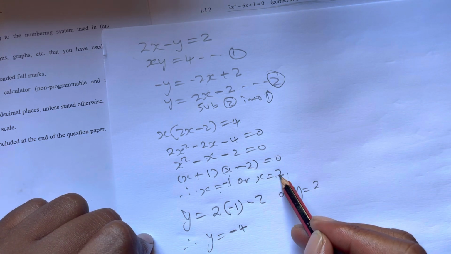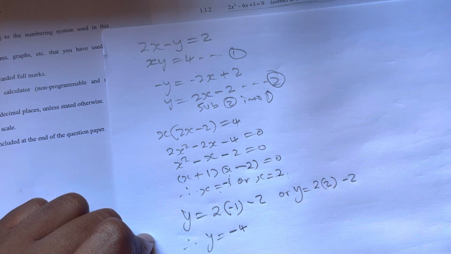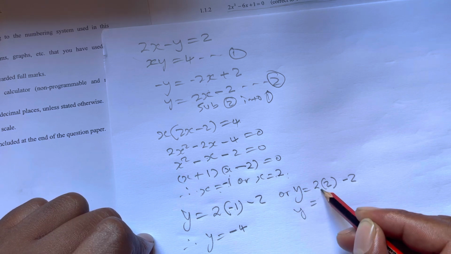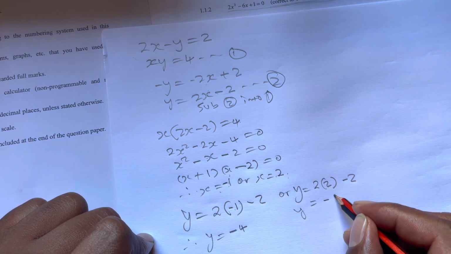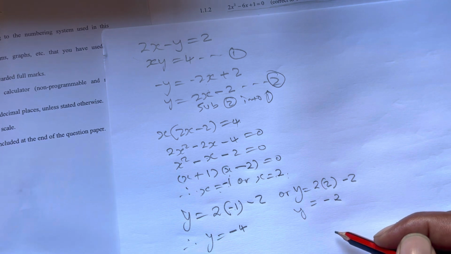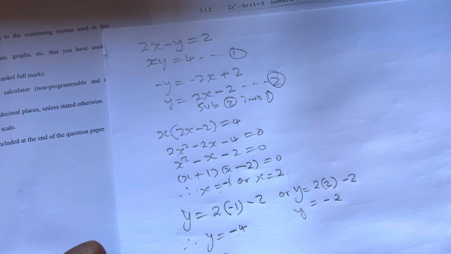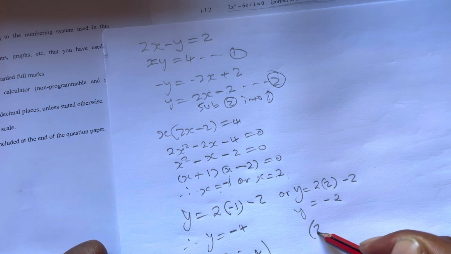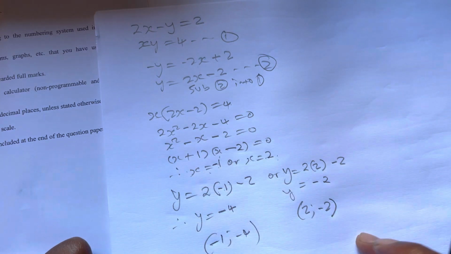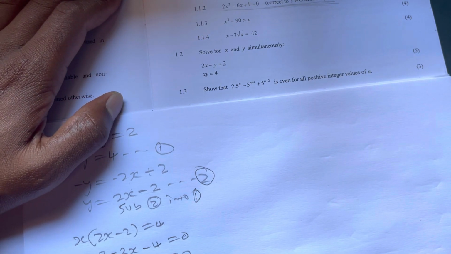And then, or y equals 2, substitute 2 now, right? Minus 2. Okay. 2 times 2 is 4. 4 minus 2 will be minus 2. Okay? So then your answers are basically like negative 1 and negative 4, and you have 2 and negative 2. There you go. Okay, we are almost there.